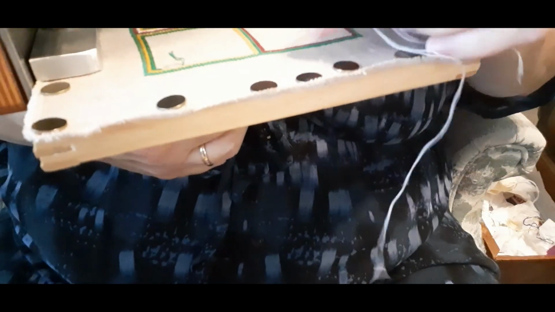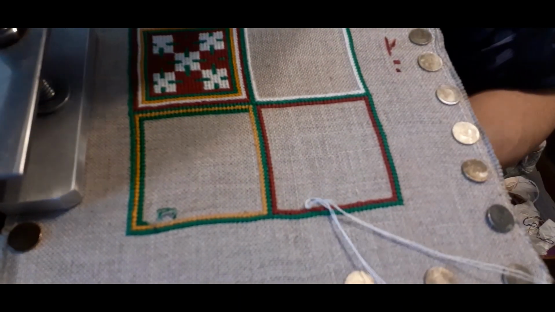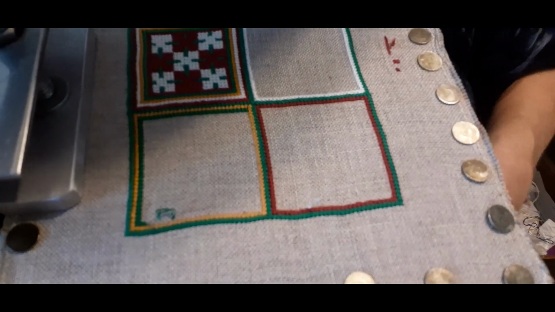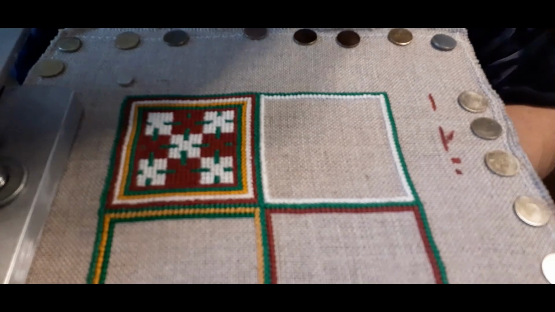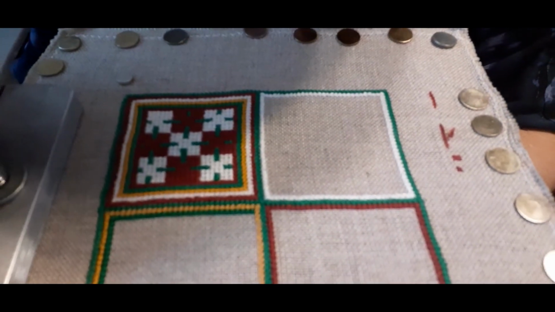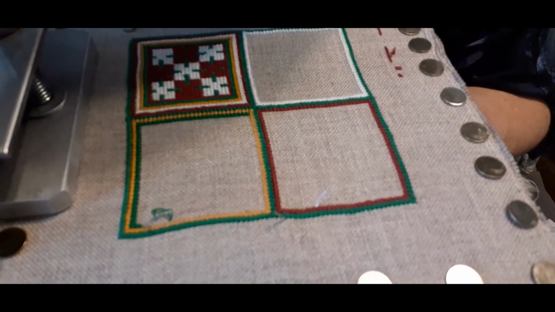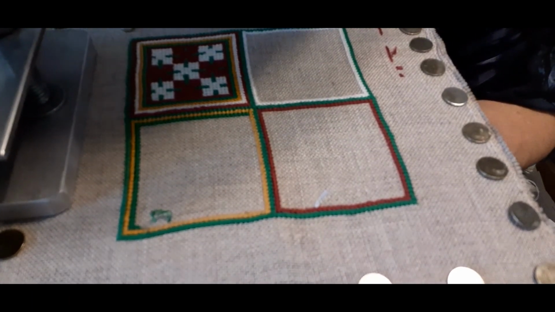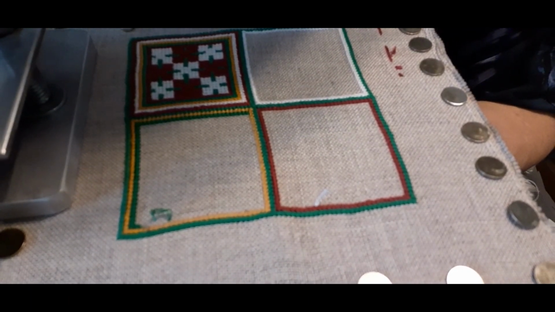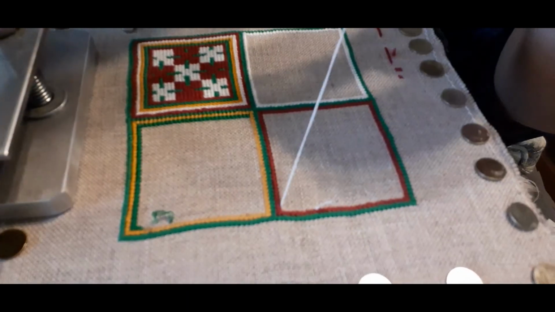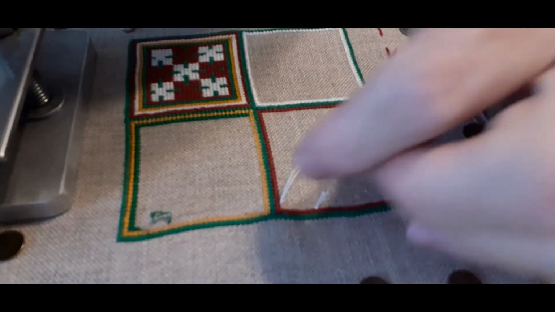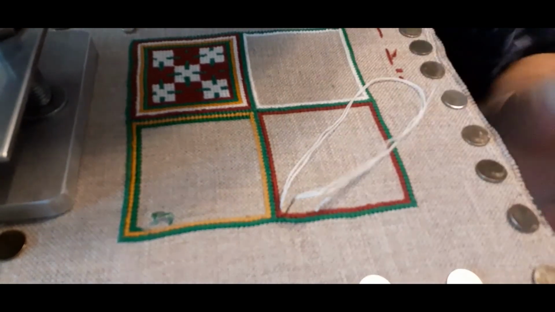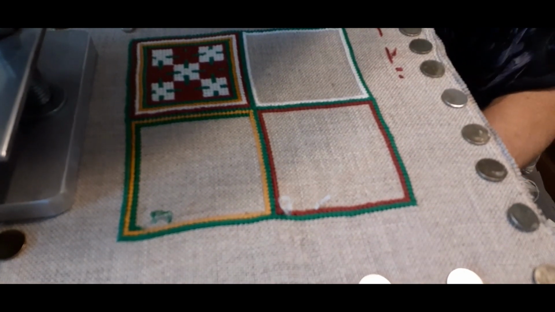So what I can do is I'm going to show you how you start this. This is how I was taught to start a long arm cross stitch, okay? Where is it? Okay, there it is. So I'm going to go here. I'm going to start with a traditional cross stitch.